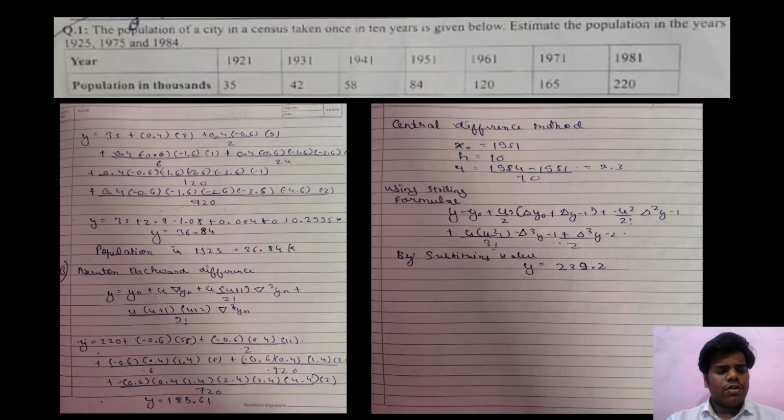Now we compute all that, and we have the final result because we have the u value, y n, and x value. By computing all that in the Newton backward difference formula, we get the value of y is equal to 185.61. That was the population in 1975.